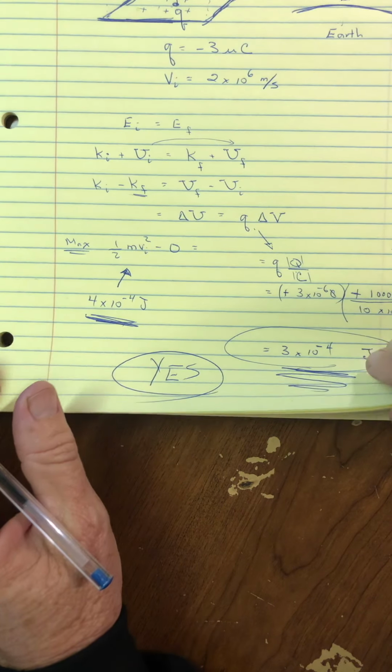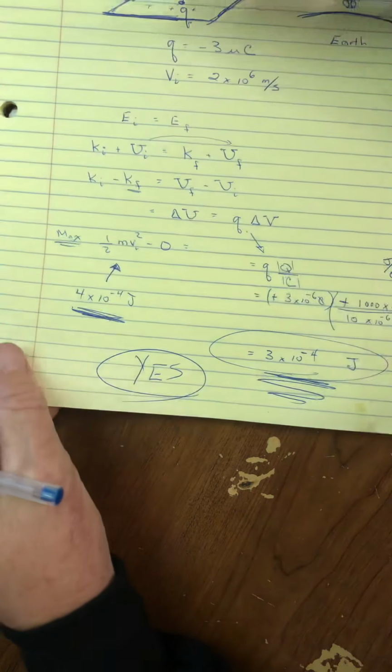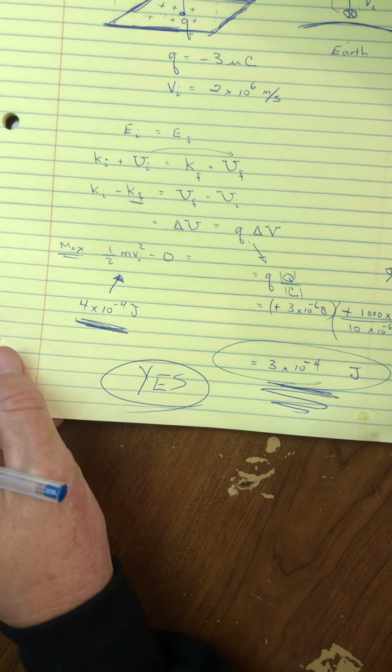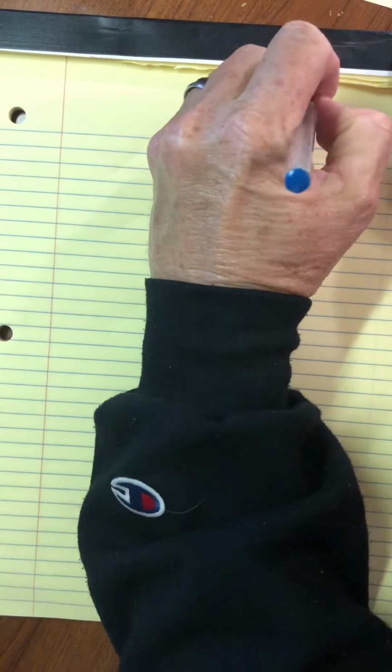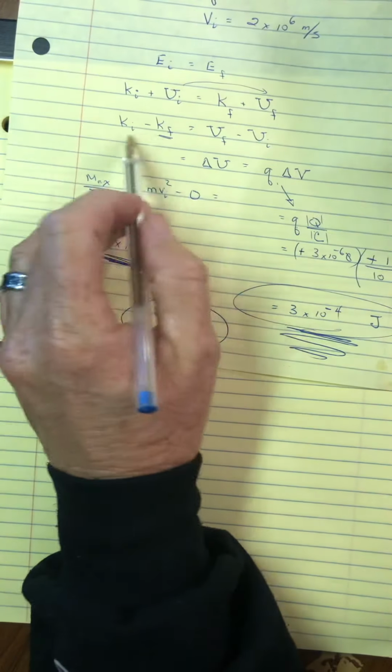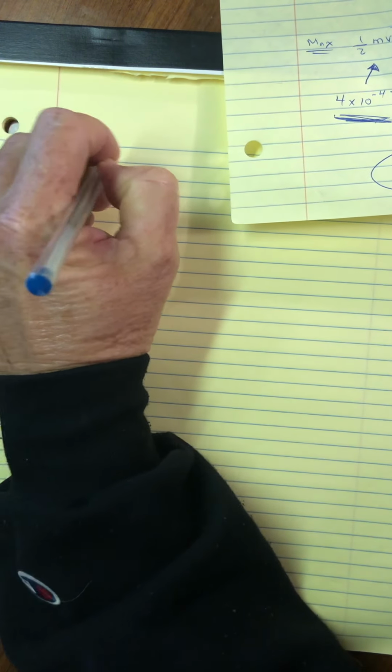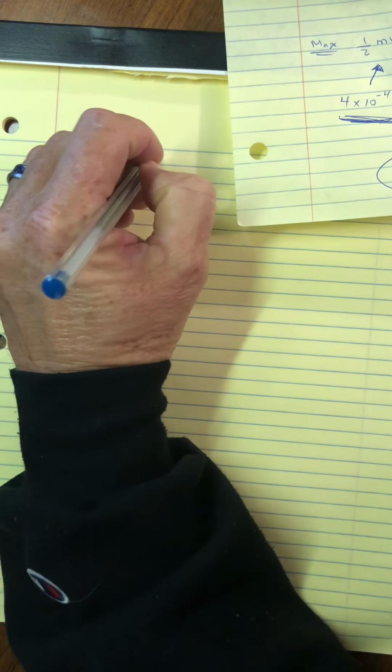All right. So now it says, if it does, what is its impact speed? And if it does not, well, I'll leave that at that. We don't have to answer that one if it does not, because we know it does now. All right, so now I can come back here and say the initial kinetic minus the final kinetic would equal the change in energy.